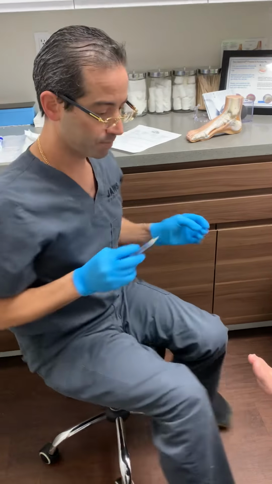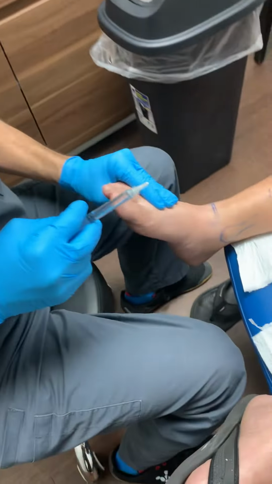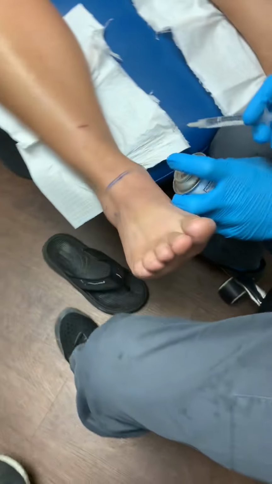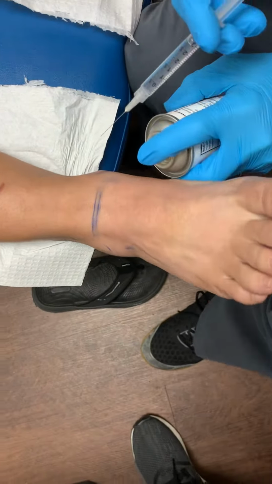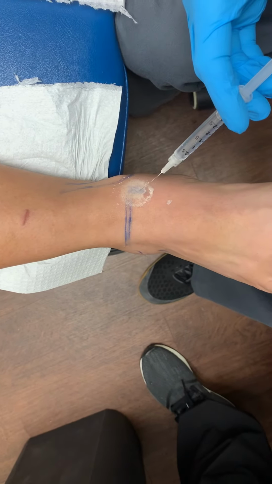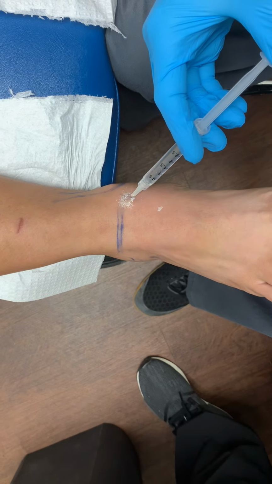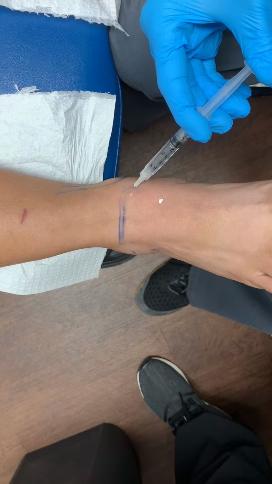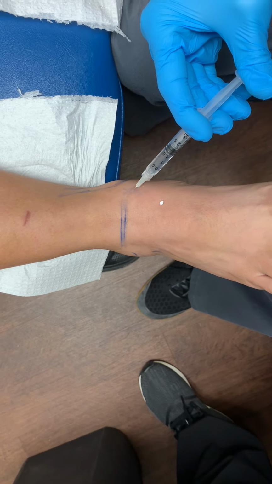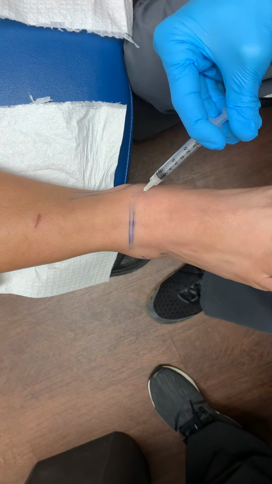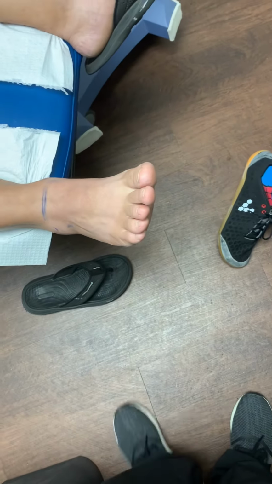Okay. So again, just like that, cold spray. I always tell the patient they'll feel a little stick. Okay, let's get a good shot there for all of our viewers. And right there, pinch all the way in. And now we infiltrate. Patient will maybe feel a little bit of burning, maybe a little bit of pressure. That's number one.